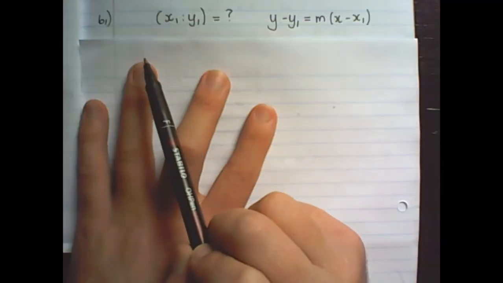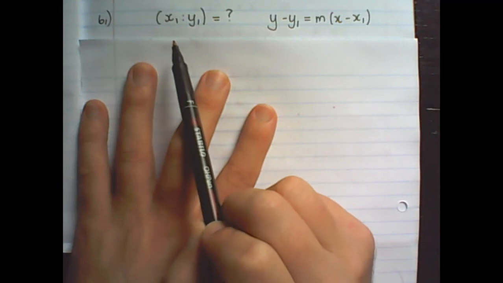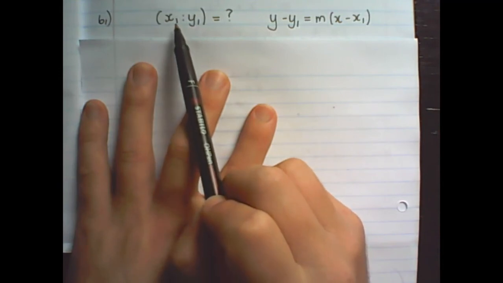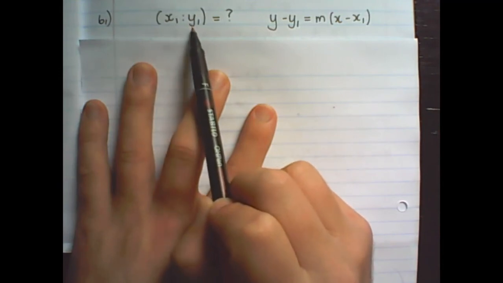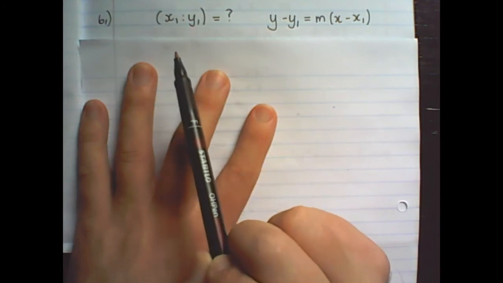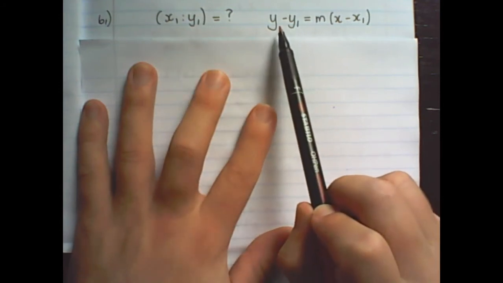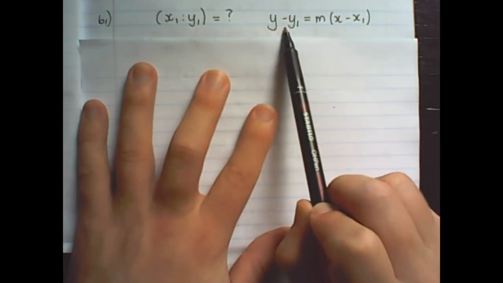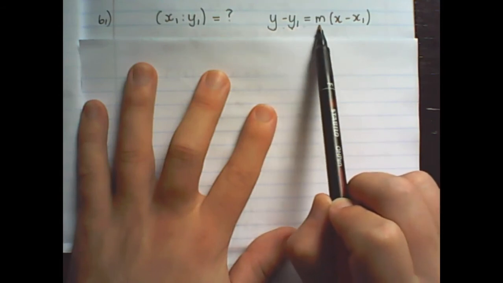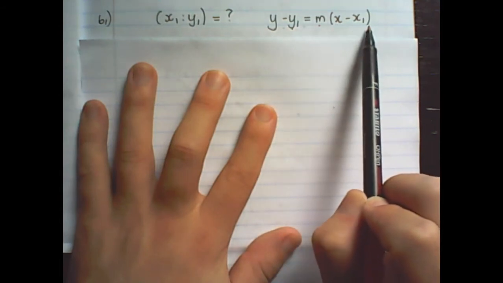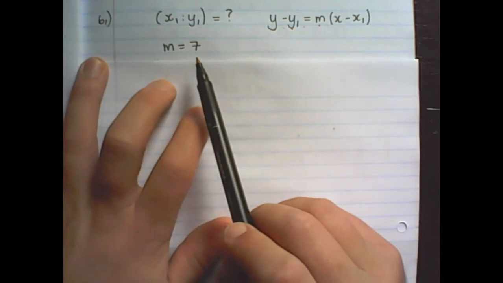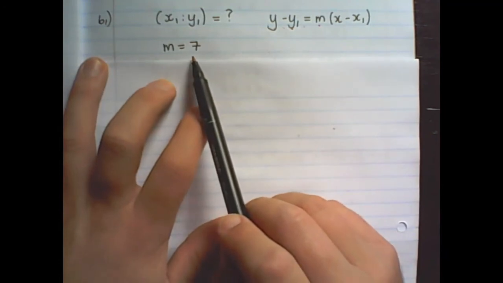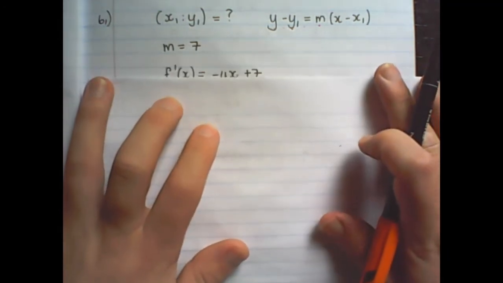In order to determine the point of contact with f(x), we need to find x1 and y1 on the straight line. And remember, the straight line formula is y minus y1 equals the gradient times x minus x1. In the information, we are given that the gradient is equal to 7.